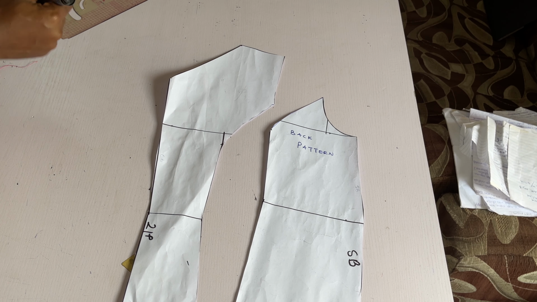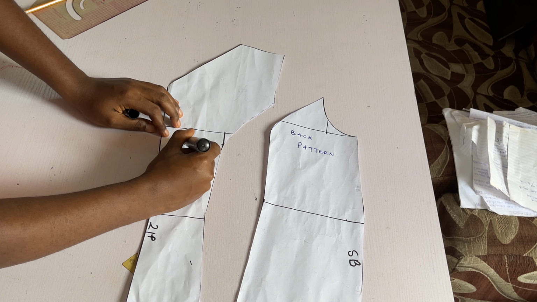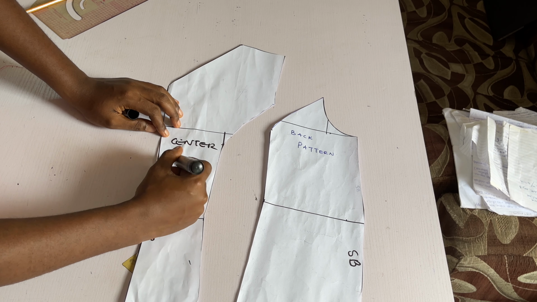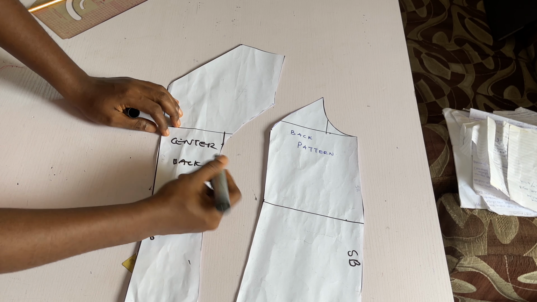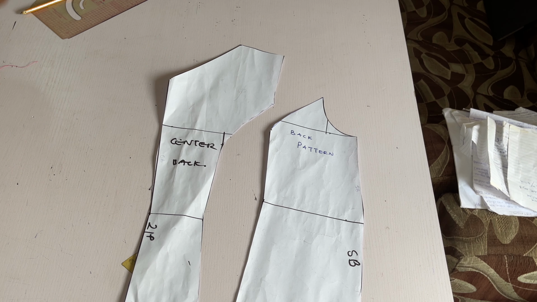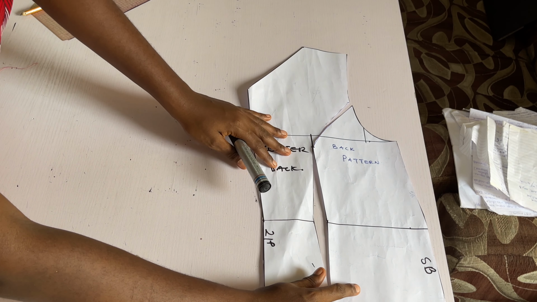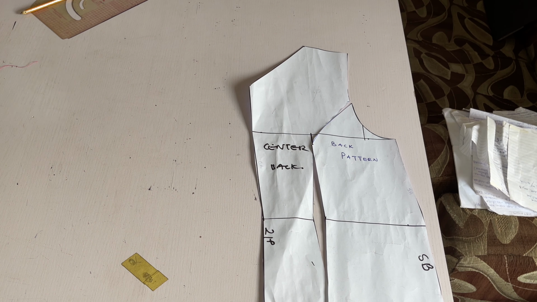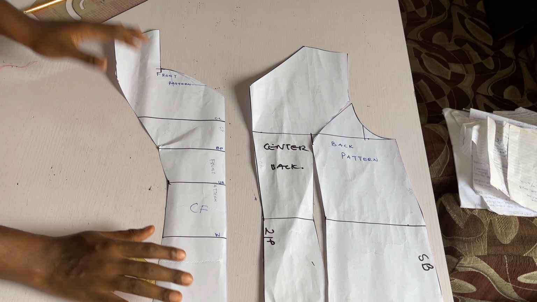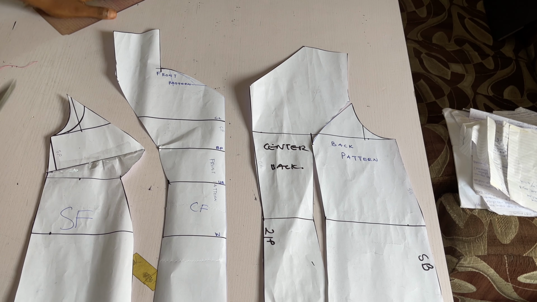So like this, our back pattern is ready. I'm going to label it. This is the center back, which is the area the zip is going to be, and the other side is the side back. So right now our armhole princess dart pattern is ready, and our pattern has 4 panels, 2 for the front and 2 for the back.